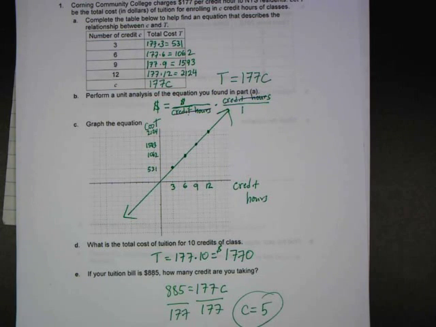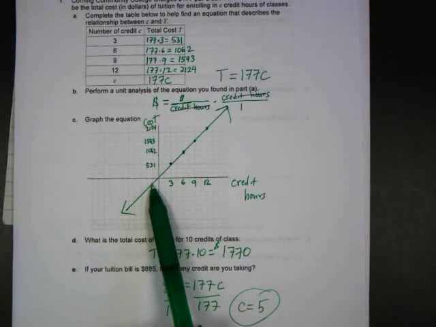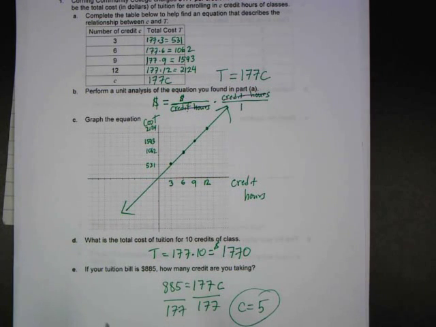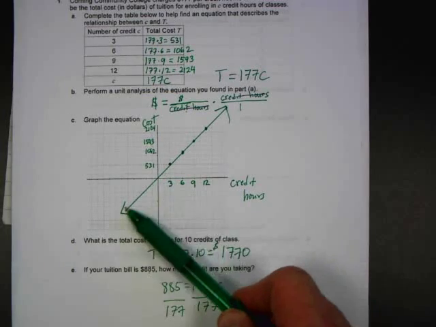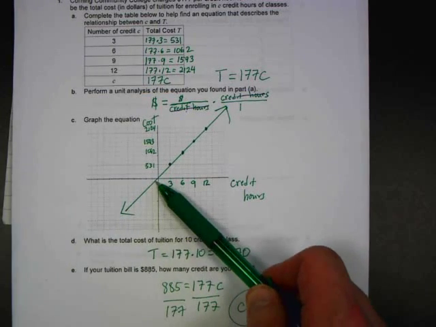Questions on that? There's something that's not realistic about this problem. Anybody know what it is? Can you take negative 2 credit hours? No. The college isn't going to pay you money for taking negative 2 credit hours, is it? So that's not realistic. So my line really shouldn't go down here, should it? It really should have stopped at 0.